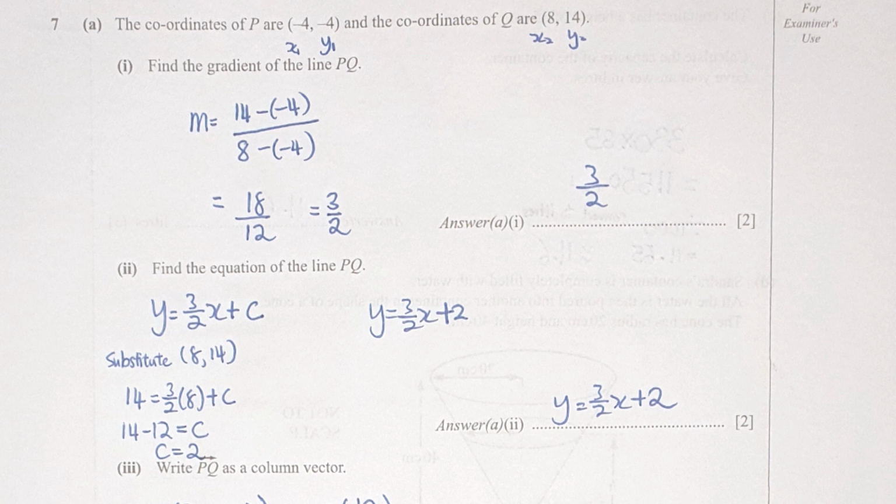And for you to find the equation of line PQ, we have y equals 3 over 2x plus c here. Substitute any of the coordinates that you wish to use. For my case, I selected 8, 14. After the calculation, I get my c as 2. So the entire equation goes y equals 3 over 2x plus 2.